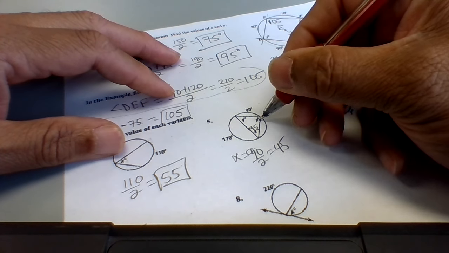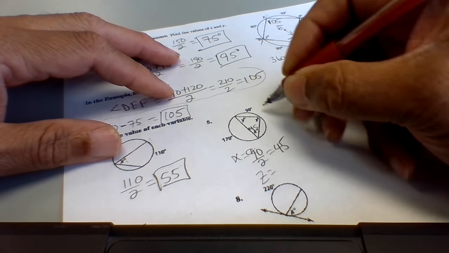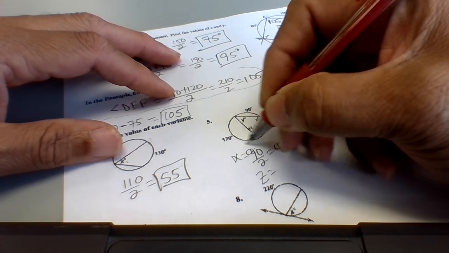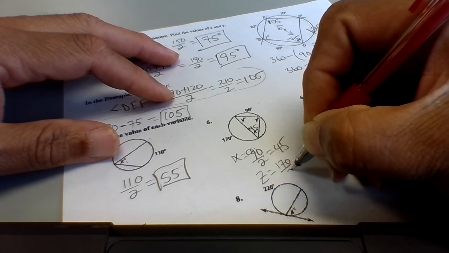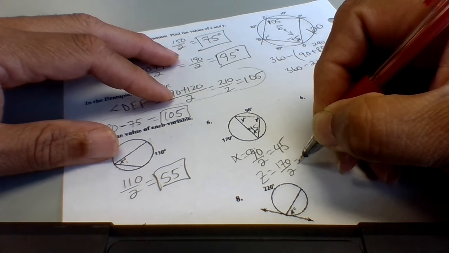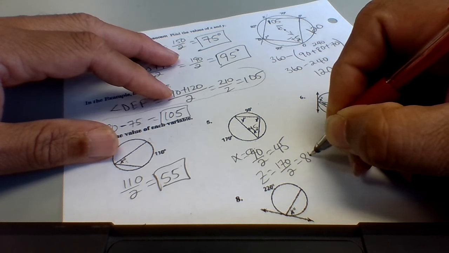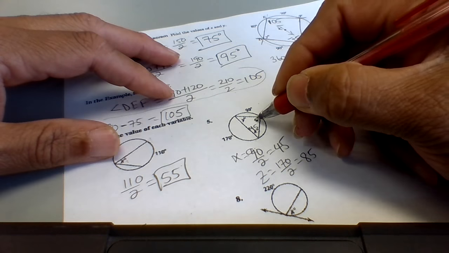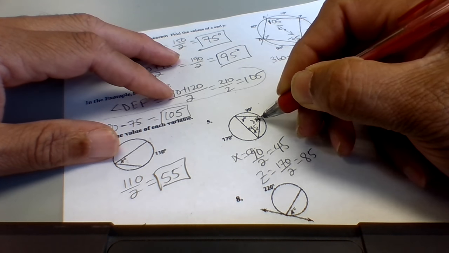That looks like X and that looks like X. We'll call this one Z. So Z is half of this arc. So this arc is 170. Divided by 2 is going to give me 85 for Z. So this is going to be 85.